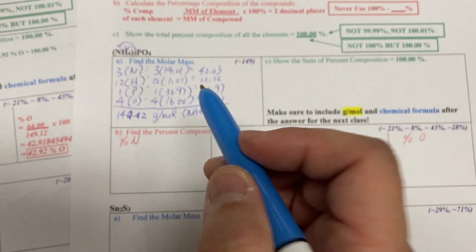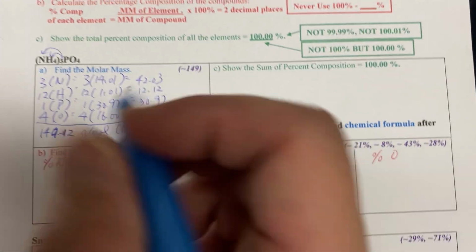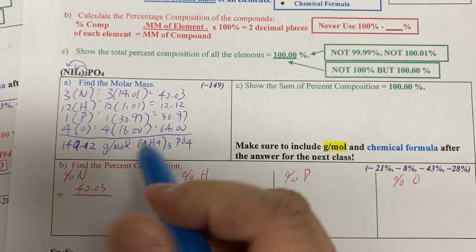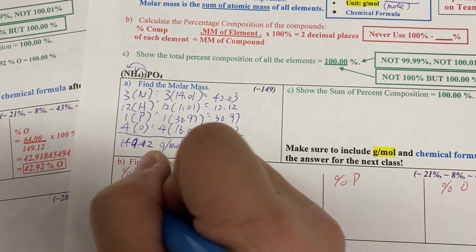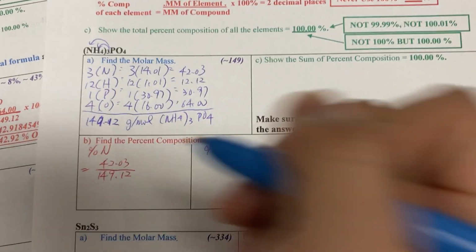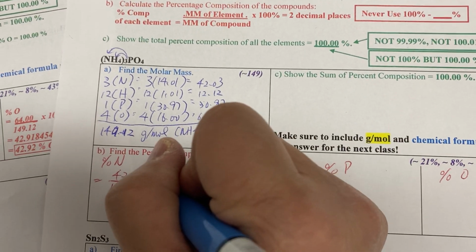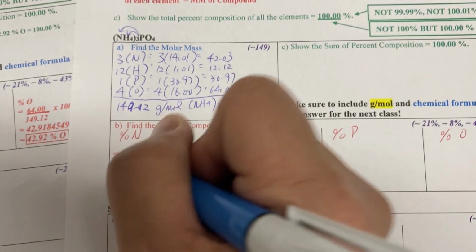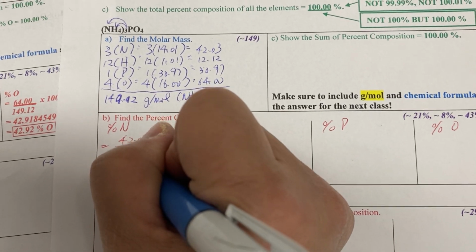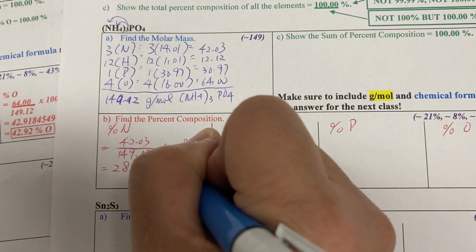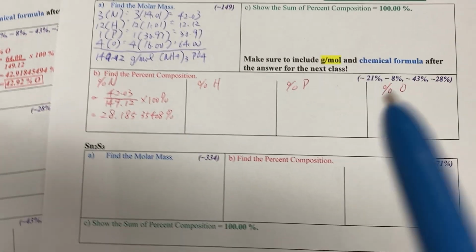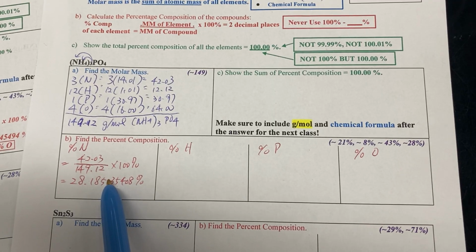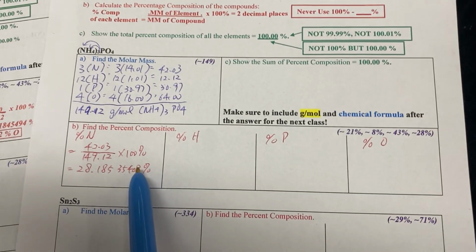My percent of N, I already calculated from here, so it will be 42.03 divided by my total, which is 149.12, and then times 100%. On your calculator, all you need to do is 42.03 divided by 149.12 times 100, equal.